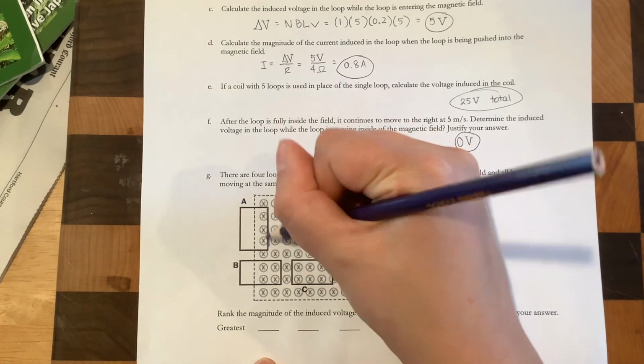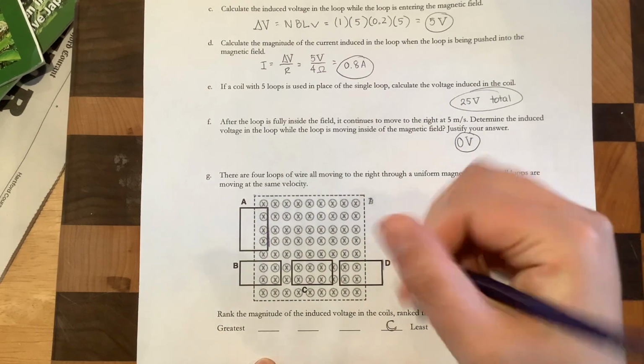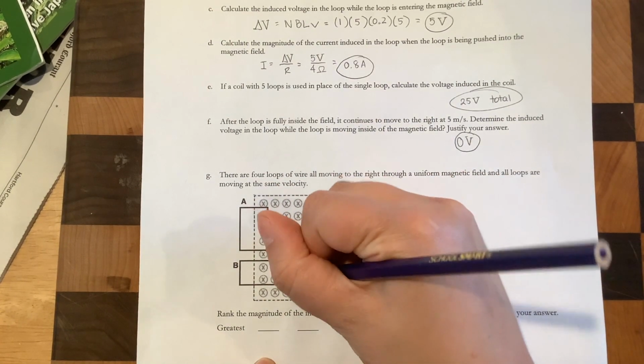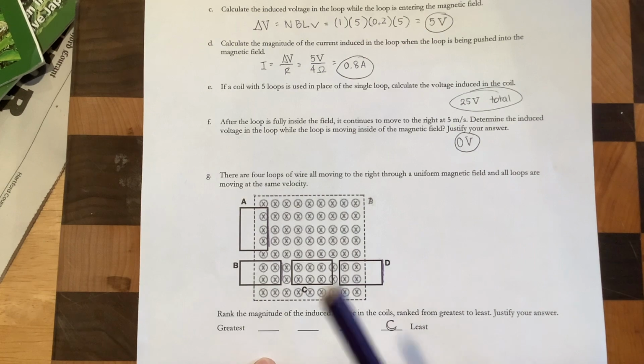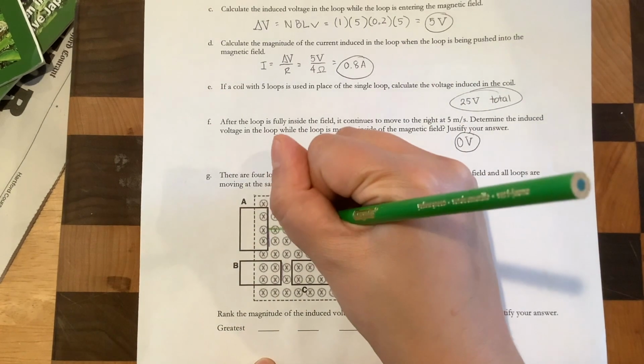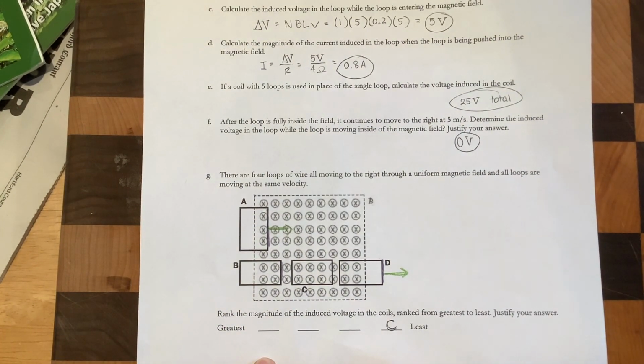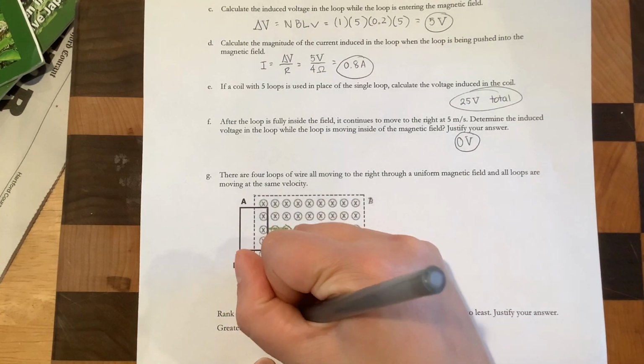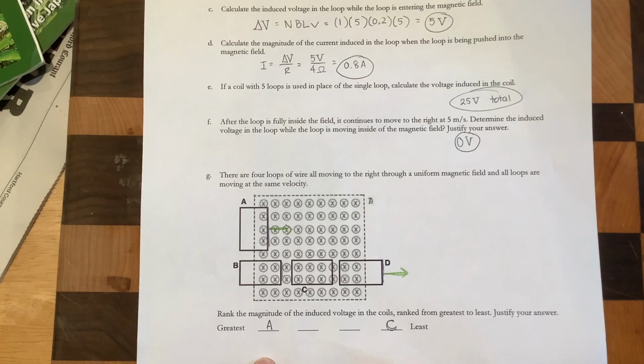A has a longer length than C or D or B. The length has to be perpendicular to the direction of motion. So if the direction of motion is to the right, the length for D is this shorter length. The length for A is the larger length. So A has the most voltage.